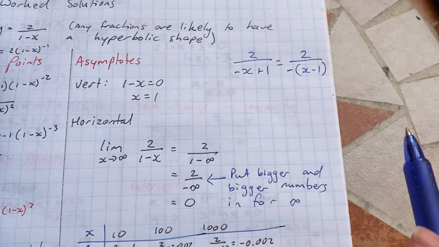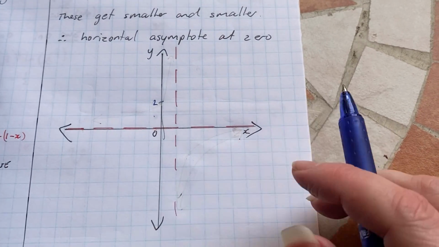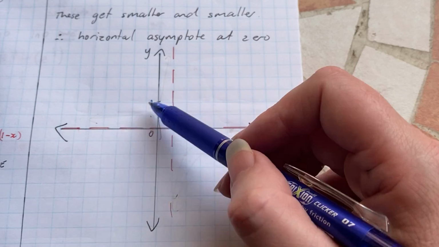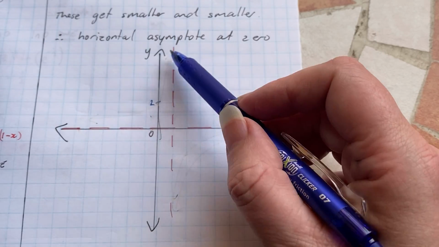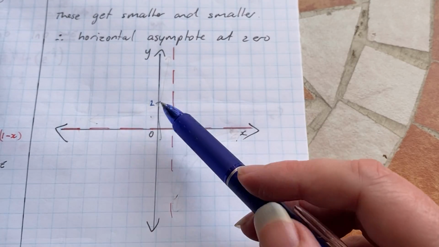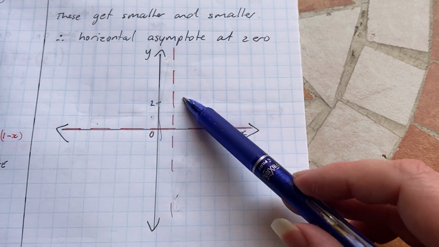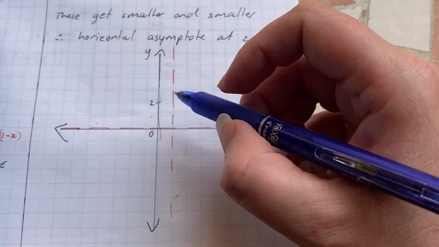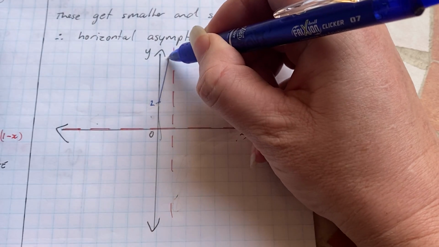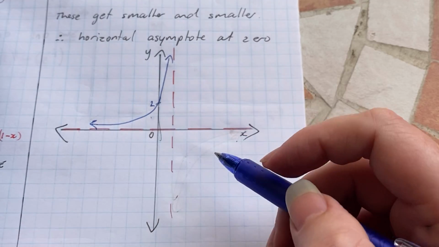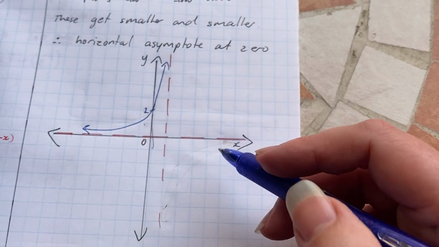through the y-axis. Now, the thing about hyperbolas is they're always squeezed between asymptotes. They're not going to cross these asymptotes. They never, ever cross a vertical asymptote. It is possible for a function to cross a horizontal asymptote, but only around the middle, never at the ends. So what's going to happen is it's going to come up to the asymptote, and it's going to go down to that asymptote. It's going to be squeezed between the asymptotes.